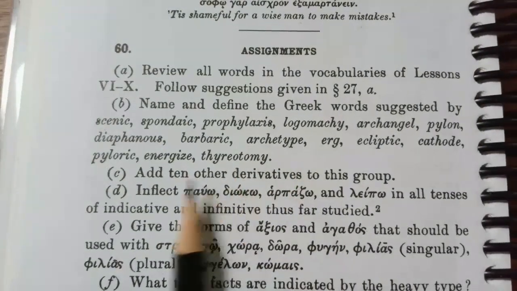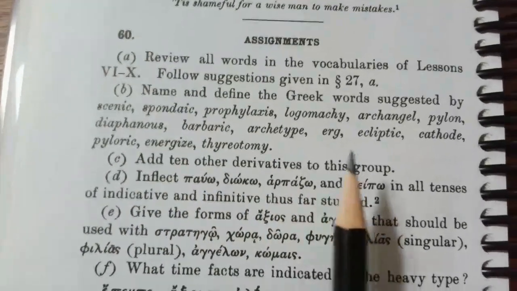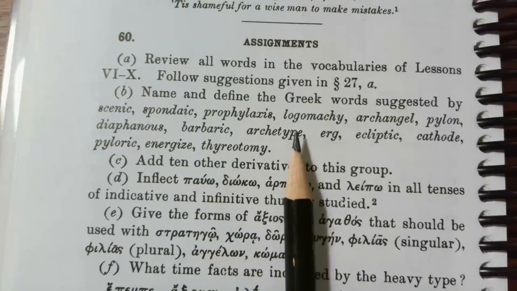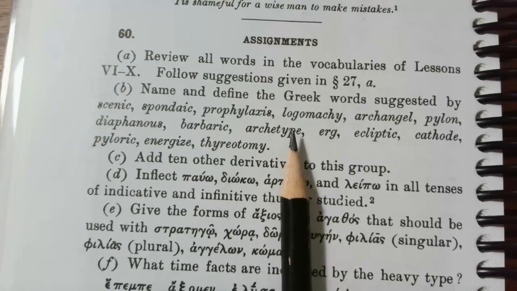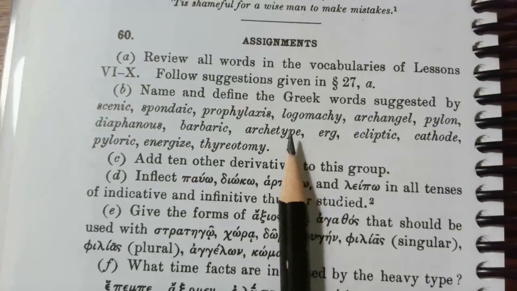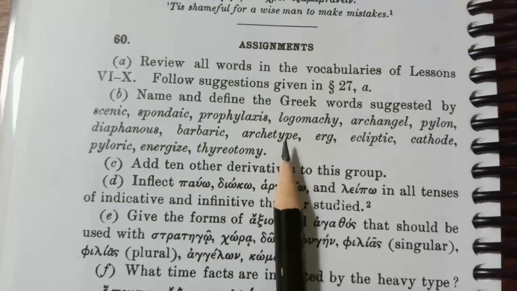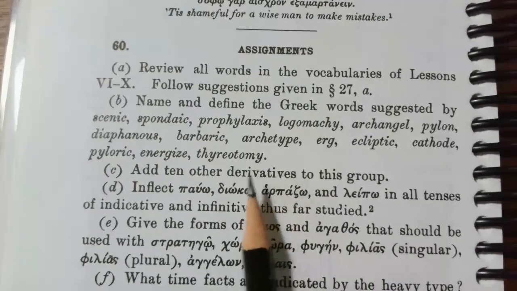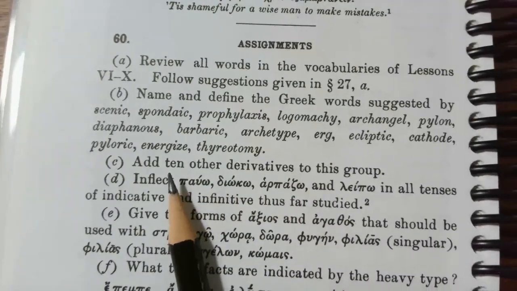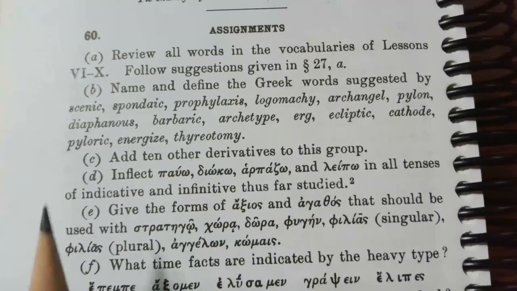Okay, so do that. Letter C: add 10 other derivatives to this group, namely the group above. So they want you to come up with 10 more words in English that come from Greek words. Now, you don't have to think of English words that use the vocab that we've learned thus far. If you know of an English word that is from a Greek word that we've not learned yet, you can still put that in your extra 10, okay? You don't have to stop at 10. You can put as many down as you like. This can be fun, but do at least 10.